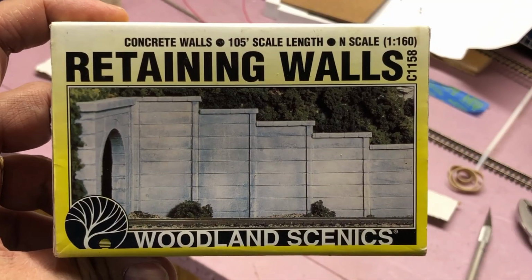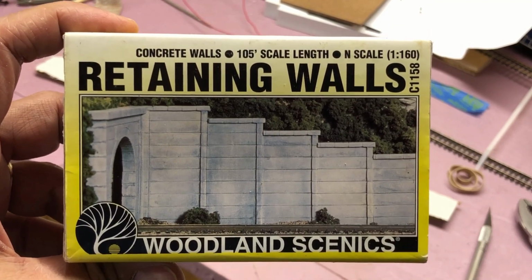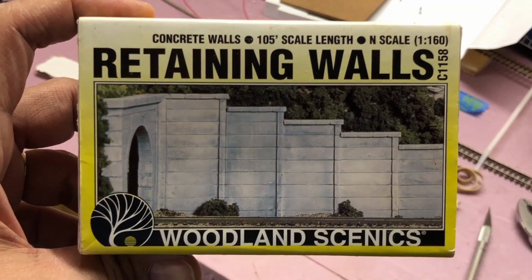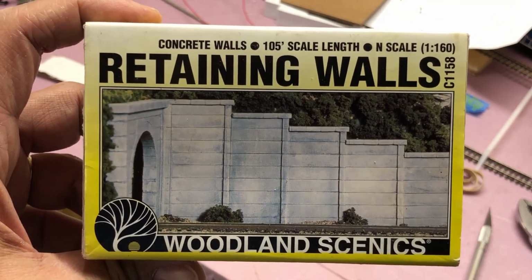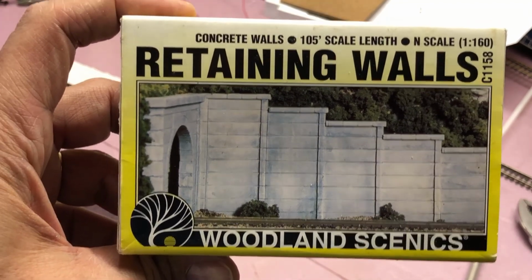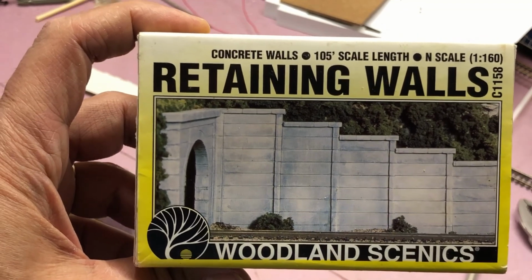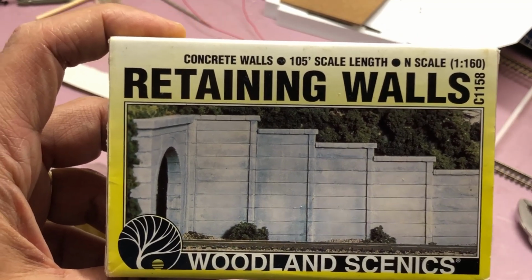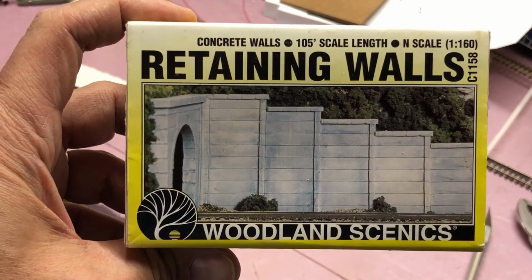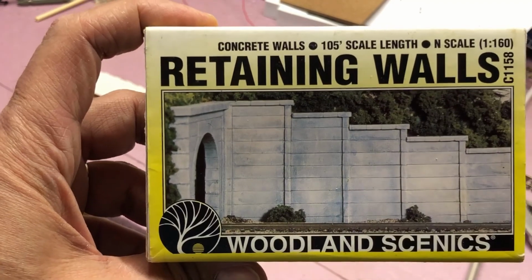So what I'm using here is these Woodland Scenics retaining walls, and I bought these off the internet, I think on eBay, for a couple of dollars. I don't remember exactly, but they've been sitting around for a while and I haven't quite figured out what to do with them. Then as I got to working on this backdrop, it made sense to me to create kind of a retaining wall. The one thing that I'm doing a little bit different is I'm turning these horizontally so that they create a longer retaining wall, but not as tall.